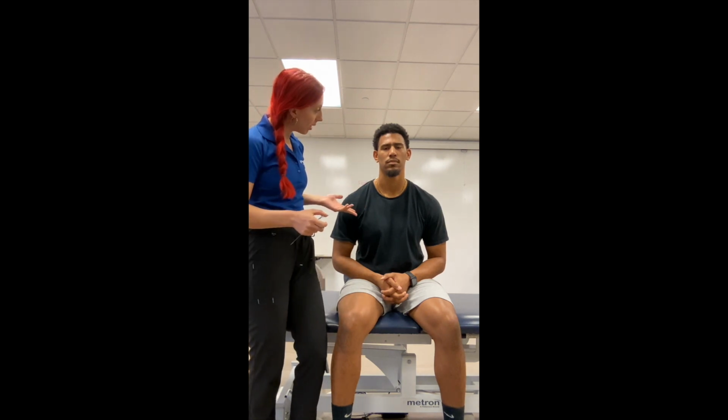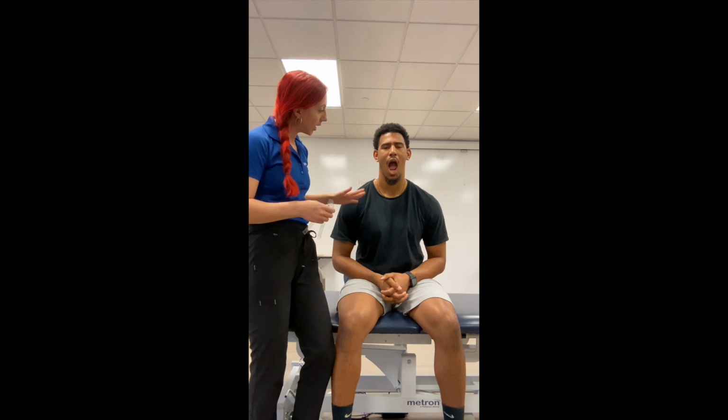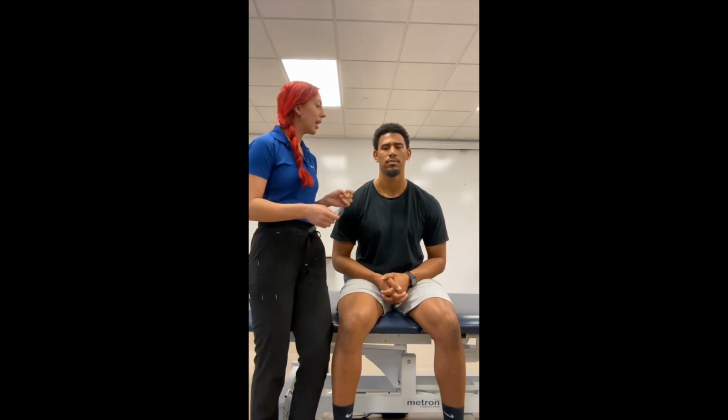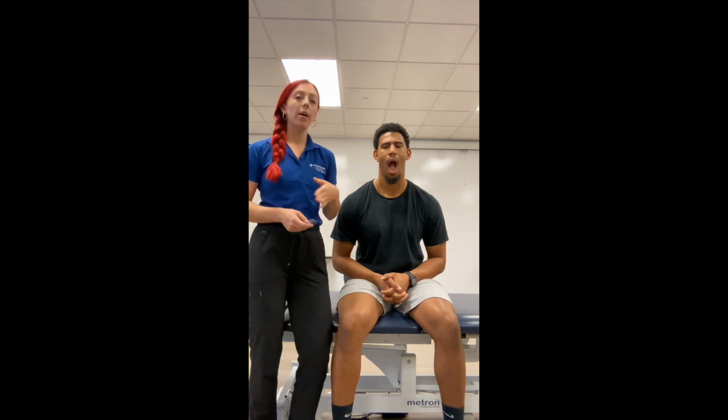And then I'm going to make sure to observe the patient open his mouth again to see if there is any abnormal opening pattern. A C pattern indicates internal derangement, or an S pattern may be due to muscle imbalance, but this patient displays a symmetrical, straight mouth opening pattern.